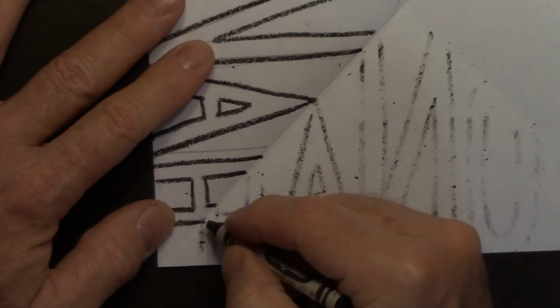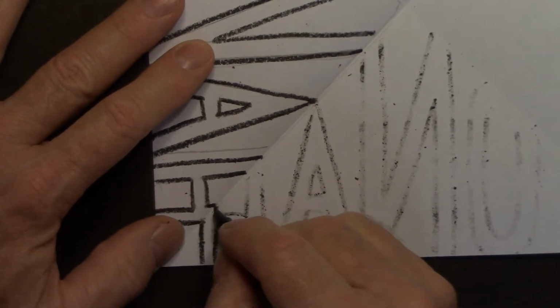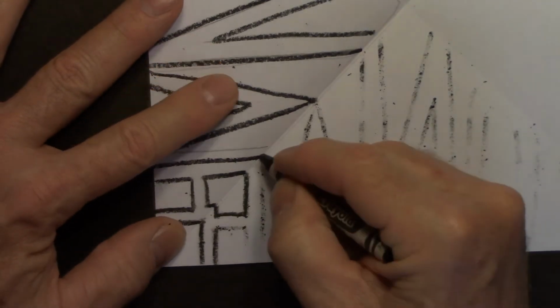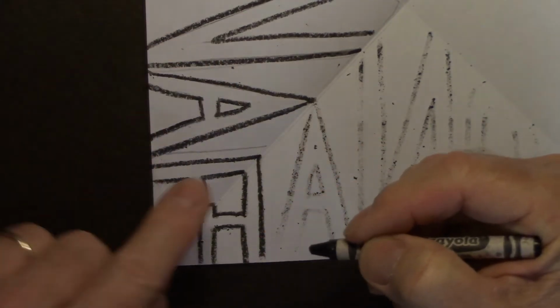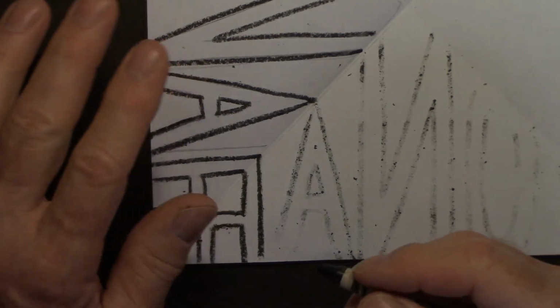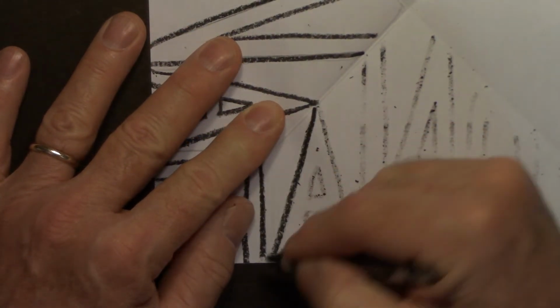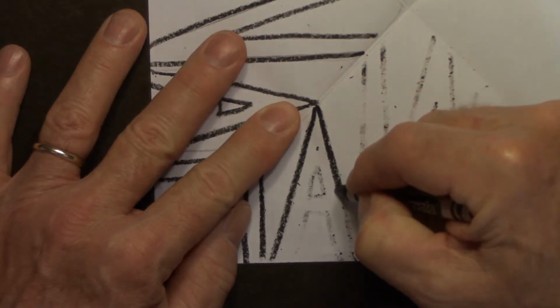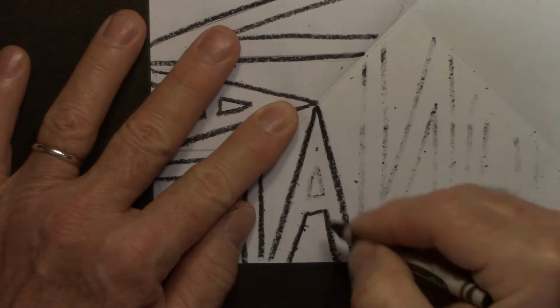So let me see if I can trace it. Just like this. Now I still have pencil marks here, not to worry, because once you start coloring, you're going to color right over those. Because I drew lightly. If you draw heavy, that's going to be a problem. You may want to erase them.